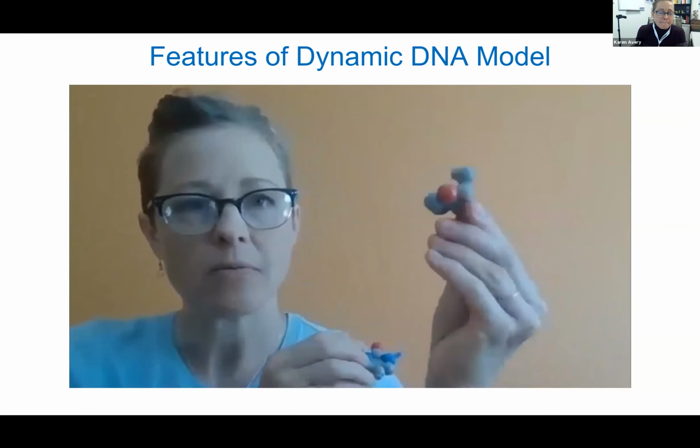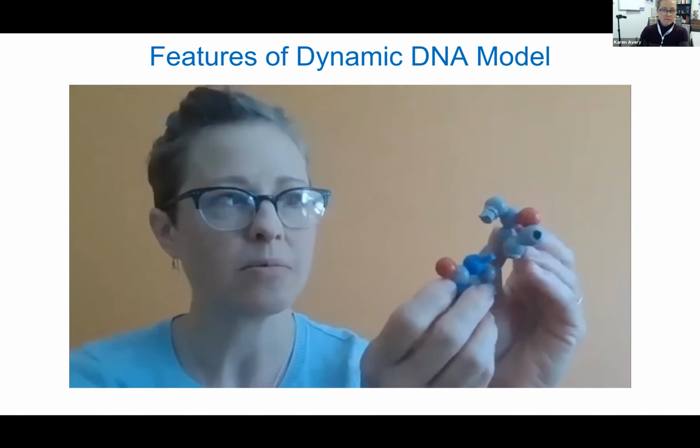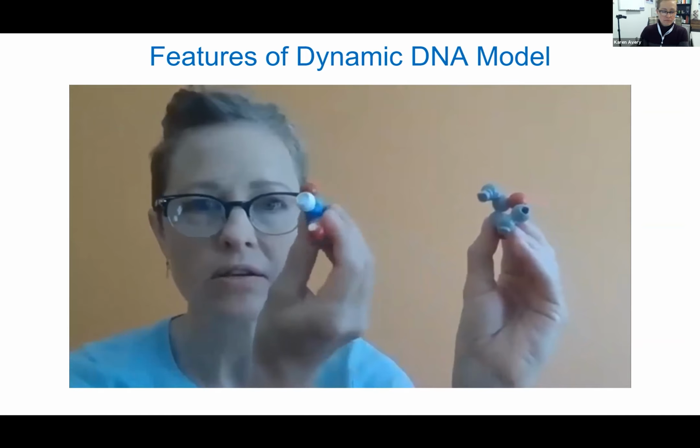Here's our deoxyribose sugar, and here is our nitrogenous base. So you can either construct or deconstruct those items. The bonds are just a little bit more robust between those. Those are covalent bonds, and it's important that we are able to show that they're a little bit stronger than our hydrogen bonds.